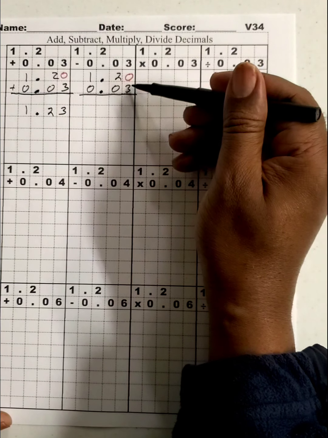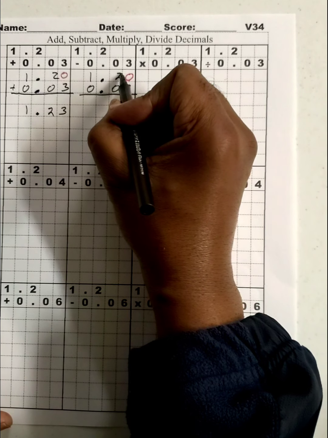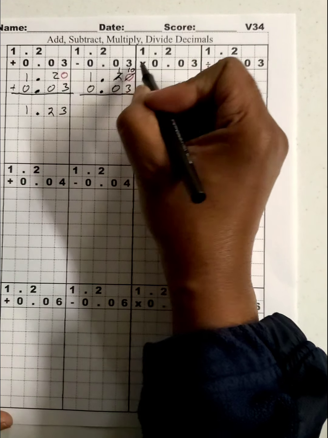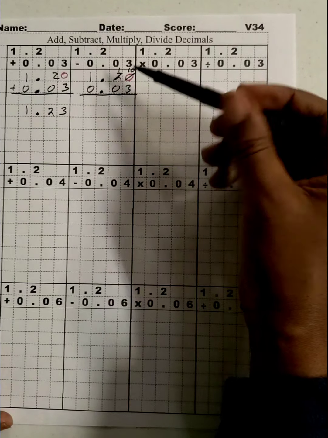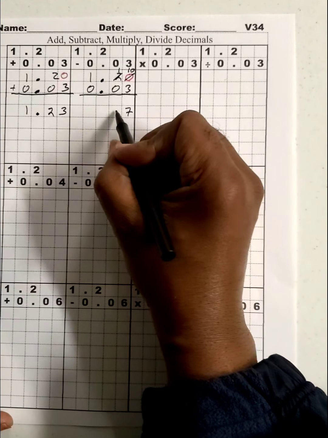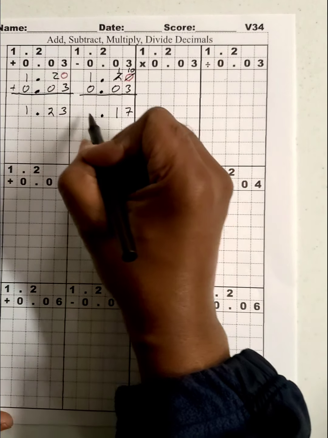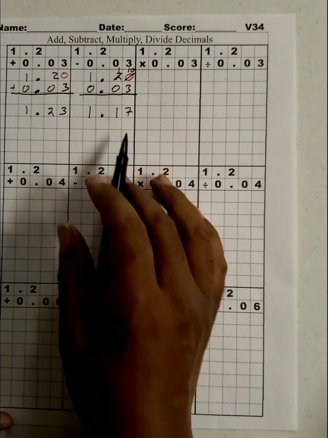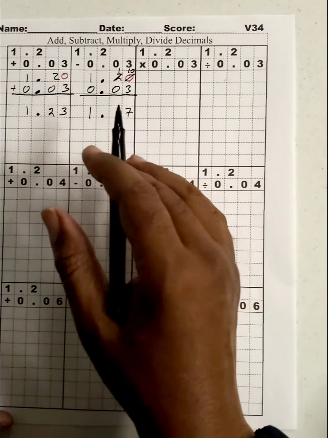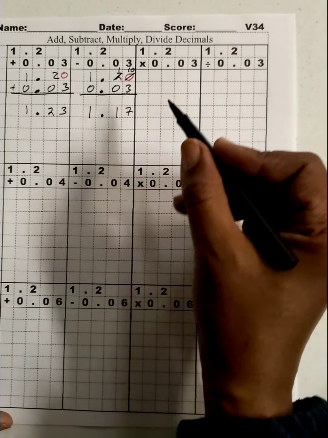Okay, we cannot take 3 from 0, so we borrow, and this becomes a 1, and this 0 becomes a 10. So 3 from 10 gives us 7. 0 from 1 gives us a 1. Here's your decimal, and there's your 1. And we're done.